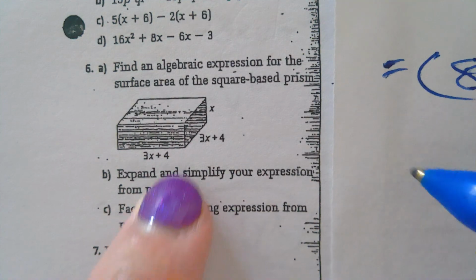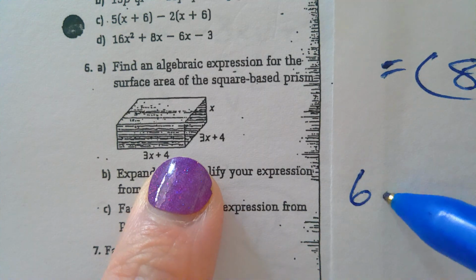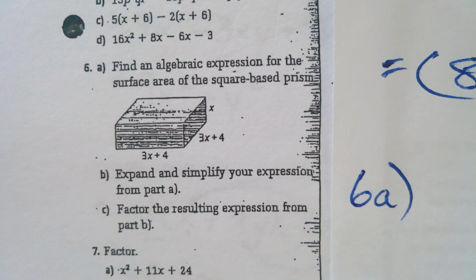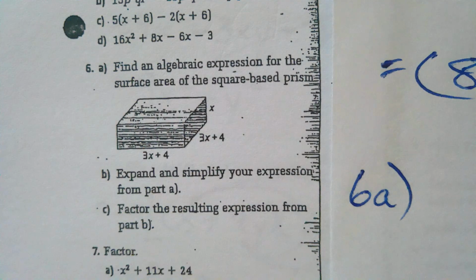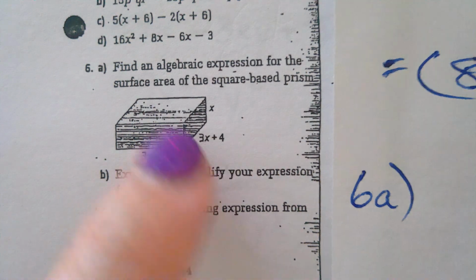Okay, so what's surface area again? Yep. The total area of all the sides of the shape. Good. Okay, how many sides do you see here? 6 sides. So you could do it the formula way, or you can just think logical way.